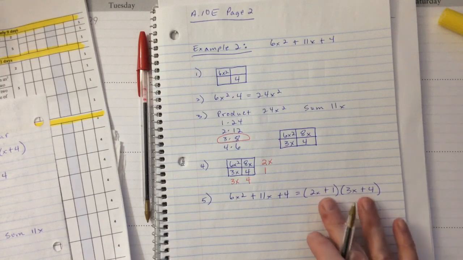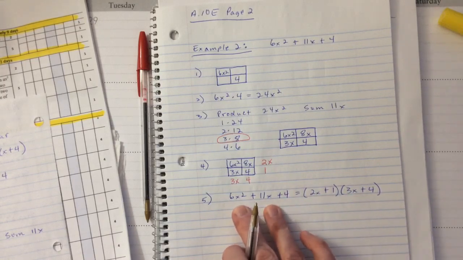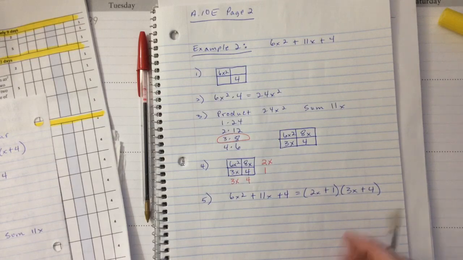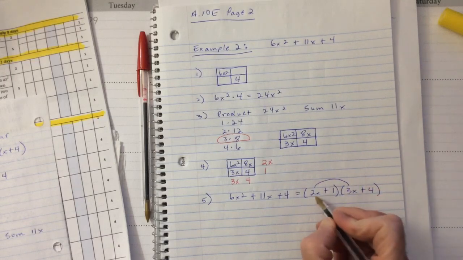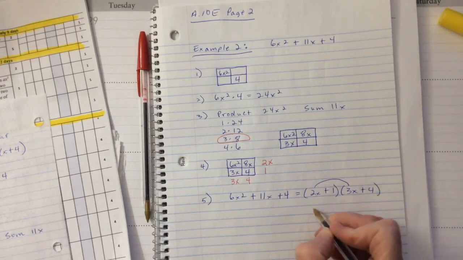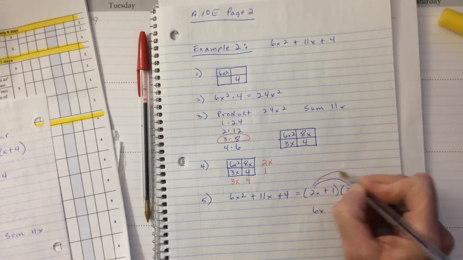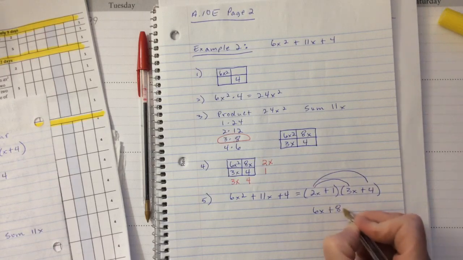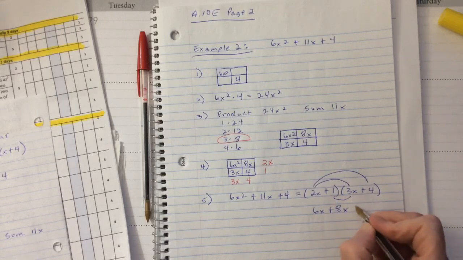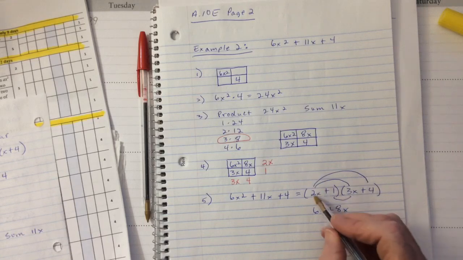And see, guys, this is what we were doing the other day. And now we're changing it from this back to this. You had a problem in the other unit, and we were going 2x times 3x is 6x squared.